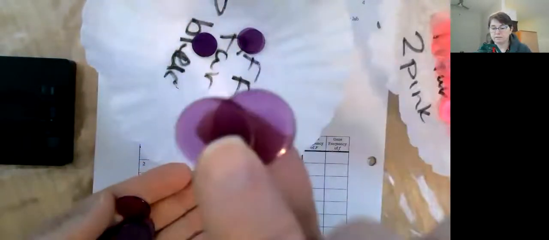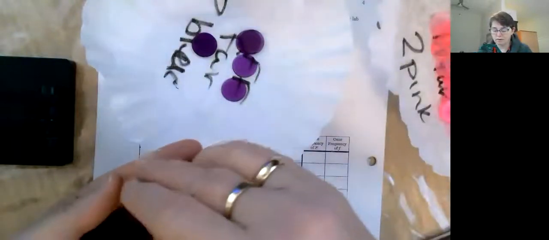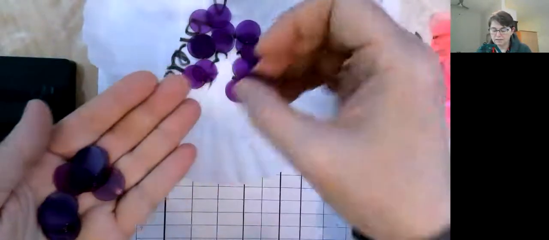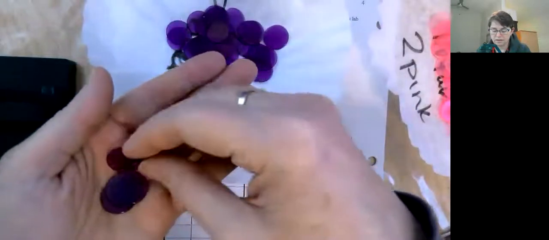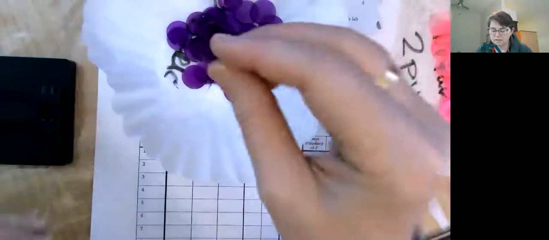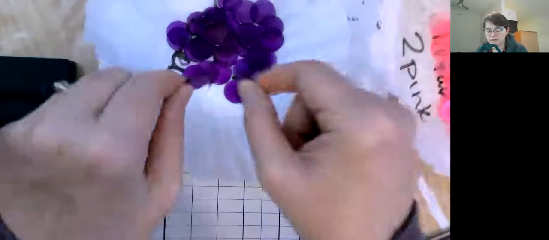So 1 pair, 2 pairs, right? 2 pair, 3, 4, 5, 6, 7, 8, 9, 10, 11, 12, 13, 14, 15, 16. So counting pairs, there's 32 chippies, but there are 16 pairs, and that is what I'm going to write here.